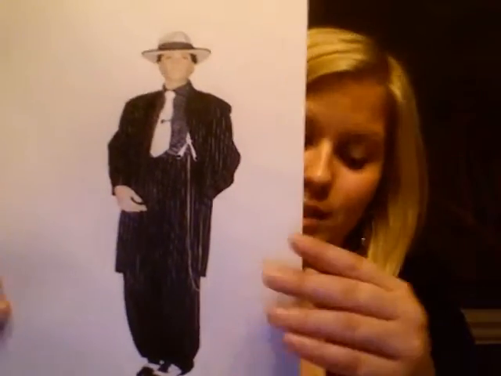And then for men, actually the zoot suit became very popular. The zoot suit was your typical suit. It's a little bit longer at the jacket, had very wide lapels, and pinstripe was very, very popular during the 1940s.